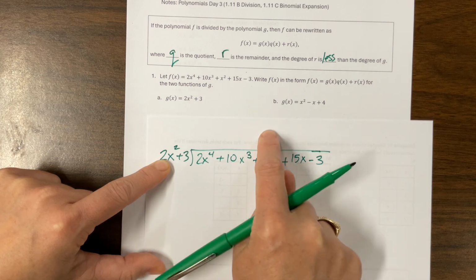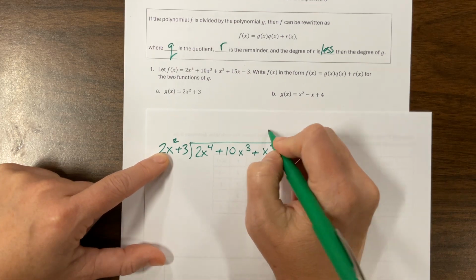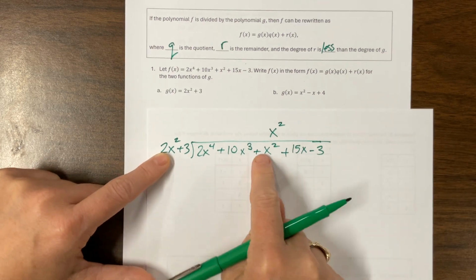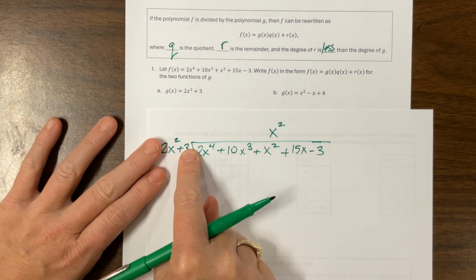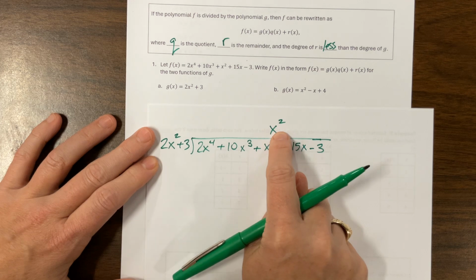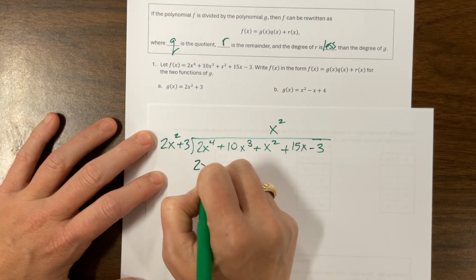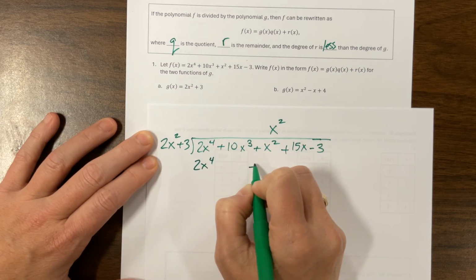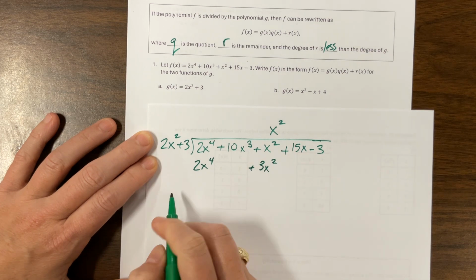I like to be very intentional. I like to keep this column all of my x squareds, so even the answer at the top. Now, are you wrong if you write it over here? No, but I think that it's nice to stay organized. Okay, so then I'm going to take this and multiply back. This becomes 2x to the fourth plus 3x squared.